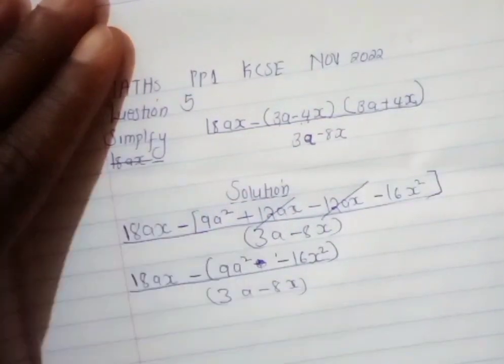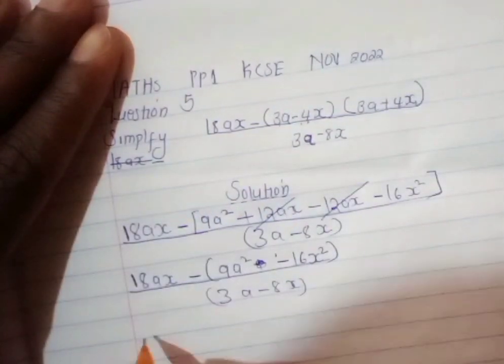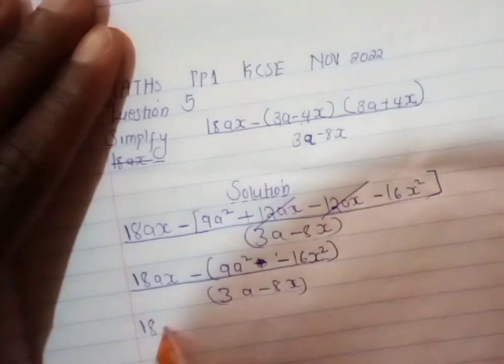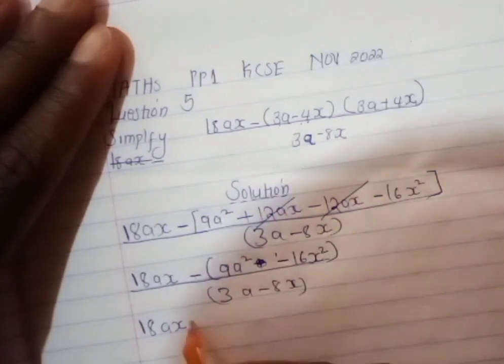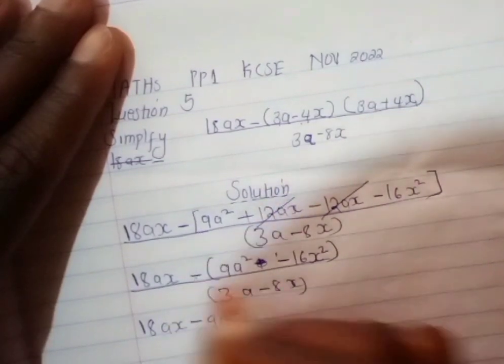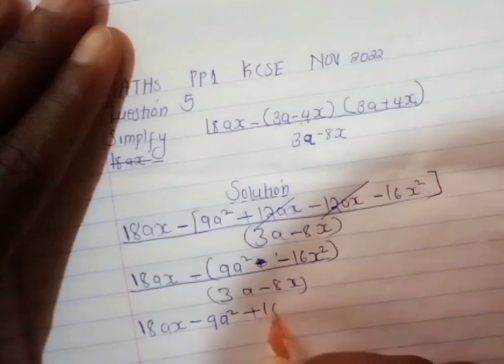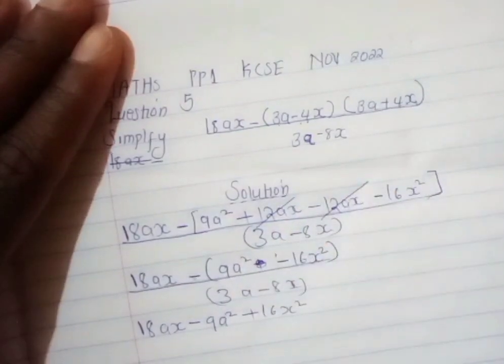So you can open the bracket here. You'll get 18ax minus 9a squared, minus and minus become positive, plus 16x squared.